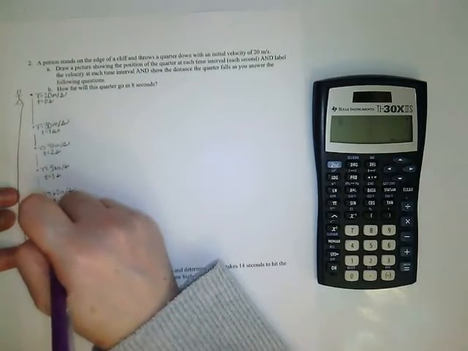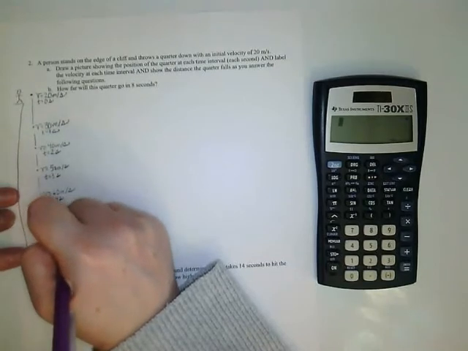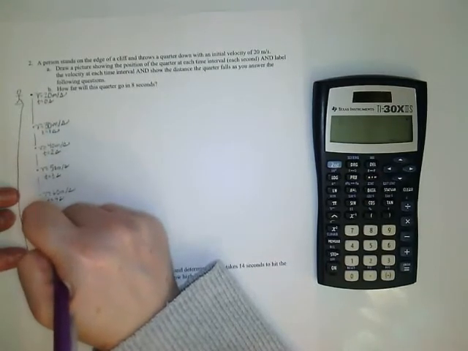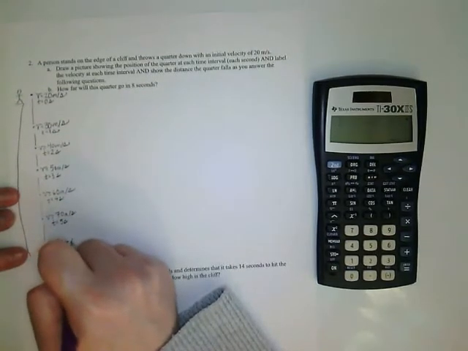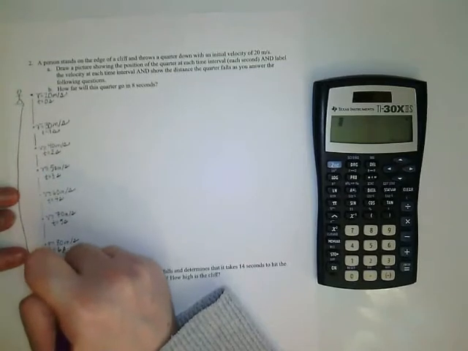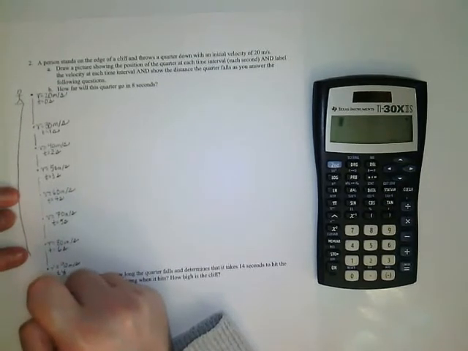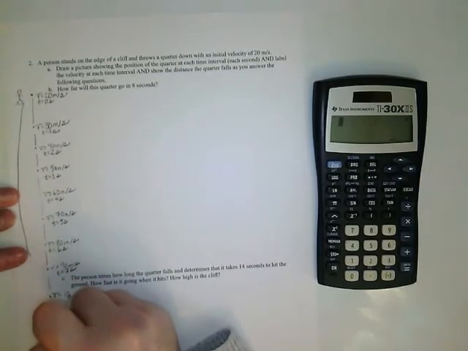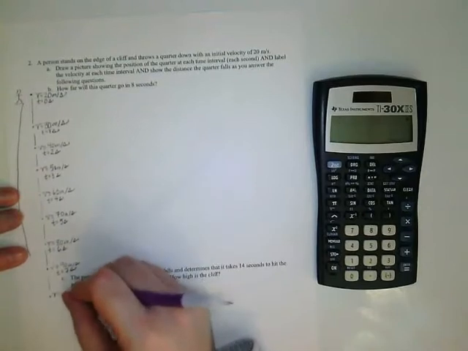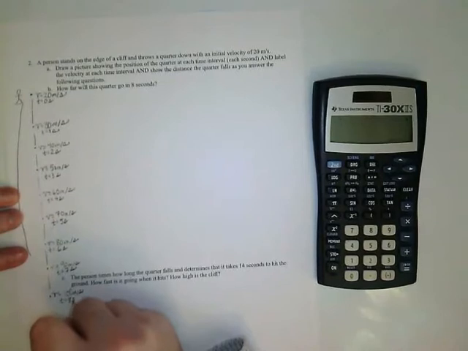Time equals 4 seconds. 70 meters per second. My time equals 5 seconds. 80 meters per second. My time is 6 seconds. Now I'm at 90 meters per second. My time is 7 seconds. And next I'm at 100 meters per second. And my time equals 8 seconds.